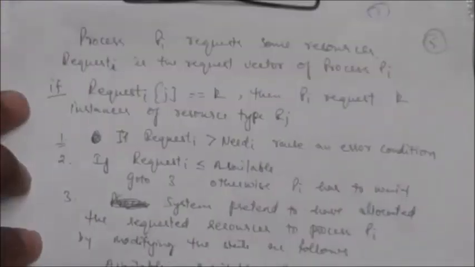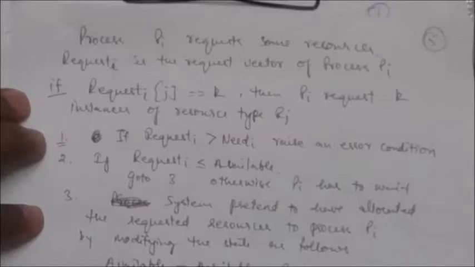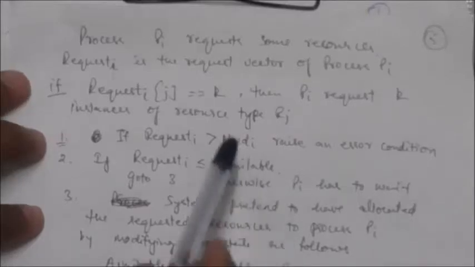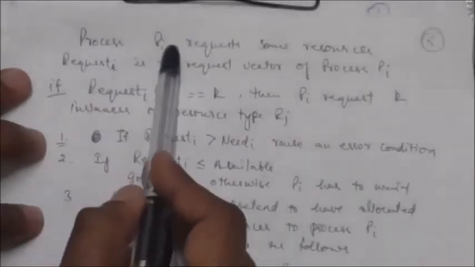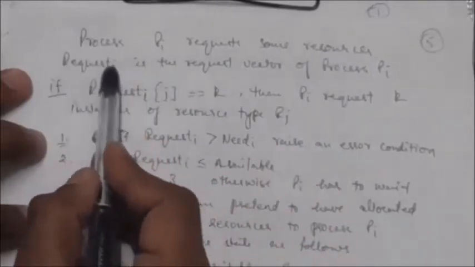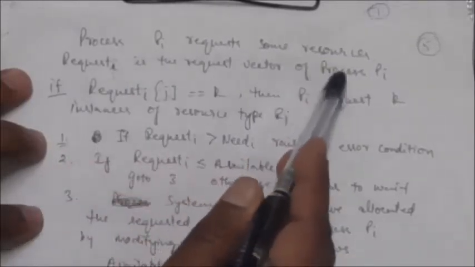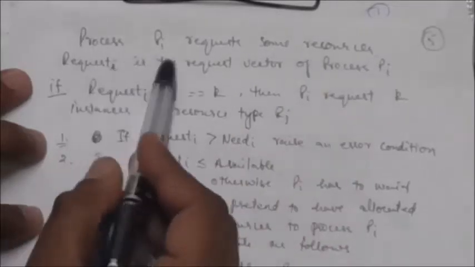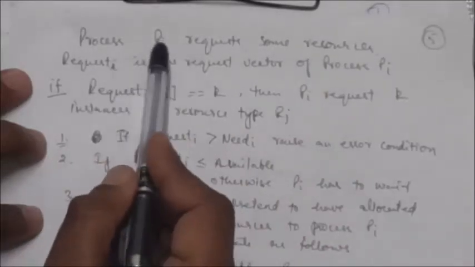Now we have studied how the Banker's algorithm finds out whether the system is in safe state or not. Now how does this Banker's algorithm work? When some process Pi requests some resources, the request I is the request vector of process Pi which specifies the resources requested by the process Pi.